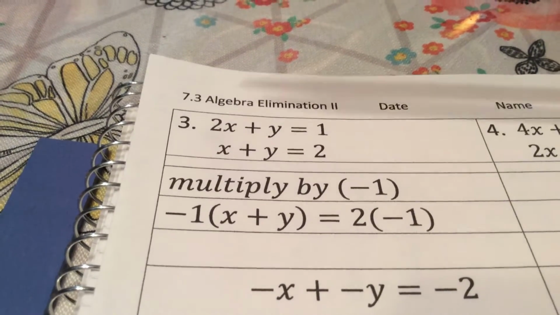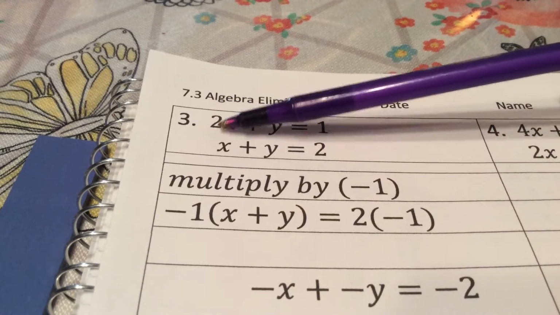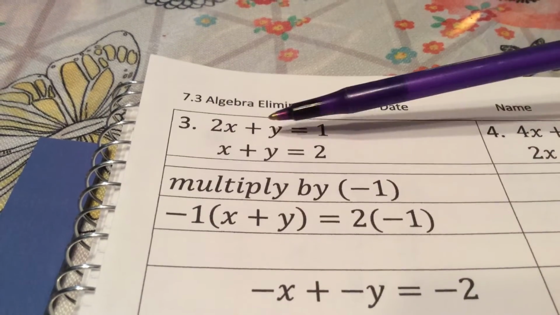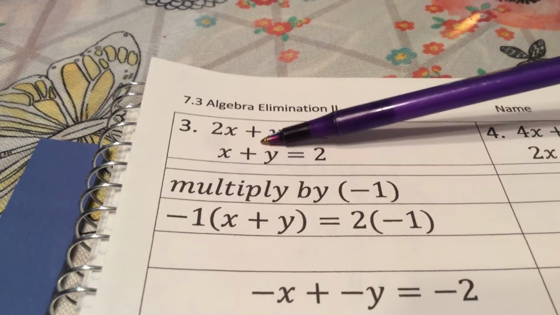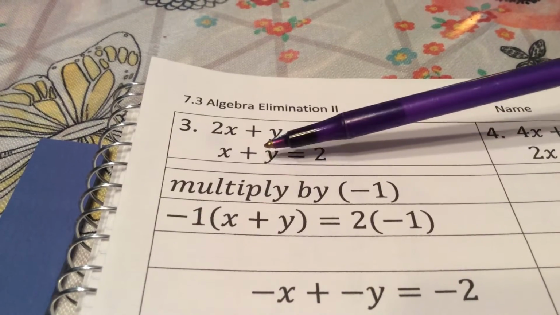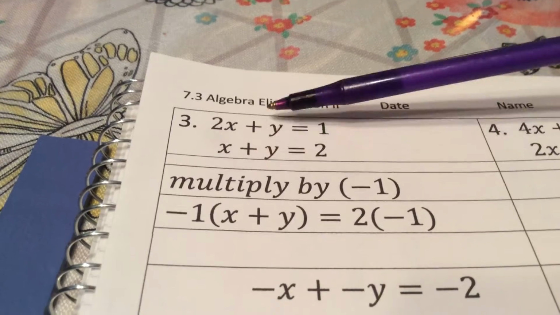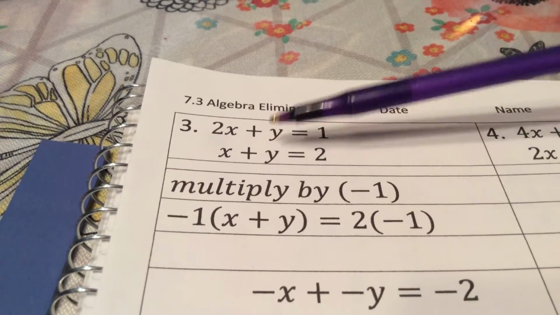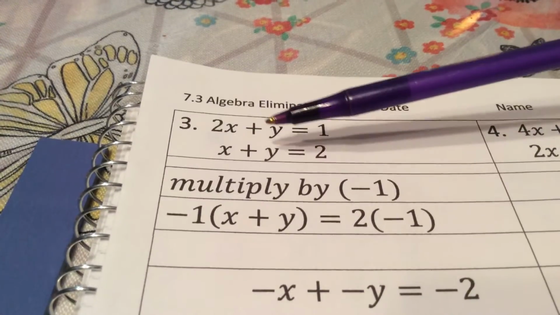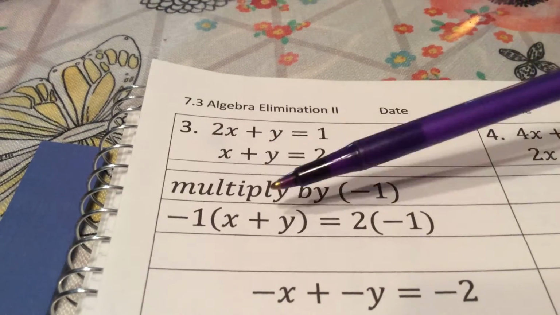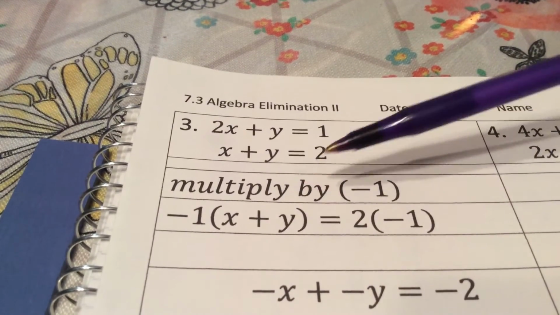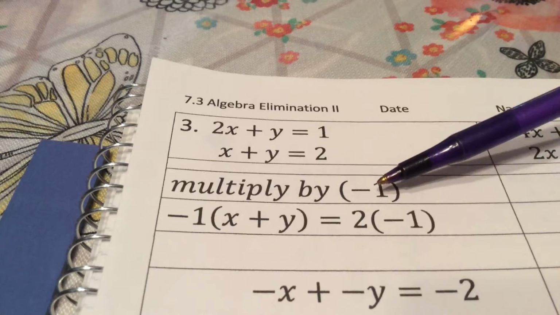If you will look at this problem, we have a 2 and a 1 in front of this x. There's a 1 in front of this y and a 1 in front of this y. These two numbers are alike, but the signs are not. So if we add those together, they won't eliminate. So to get that to eliminate, we are going to multiply one of these equations by a -1.